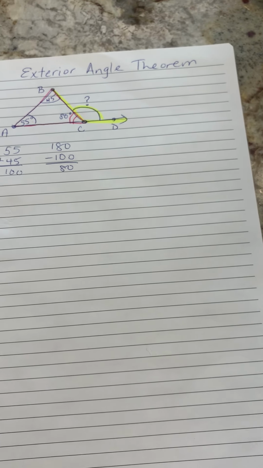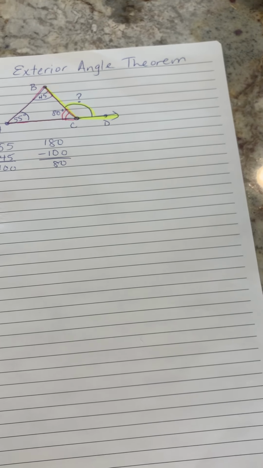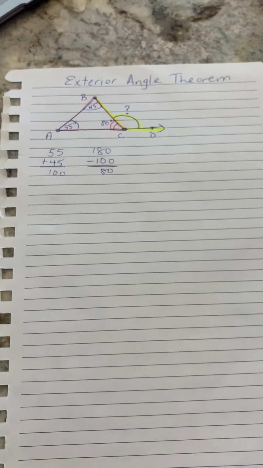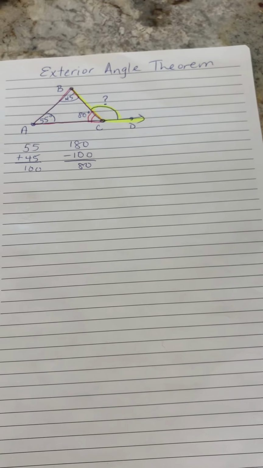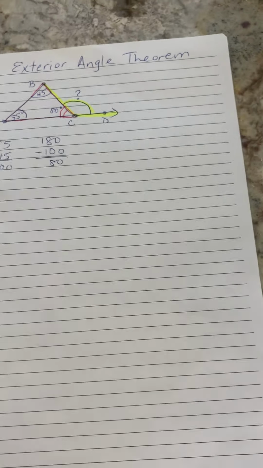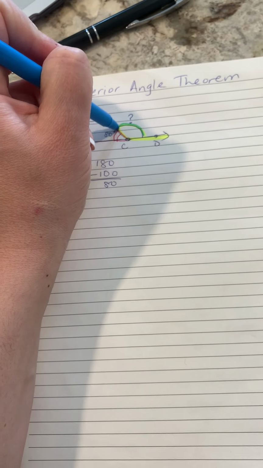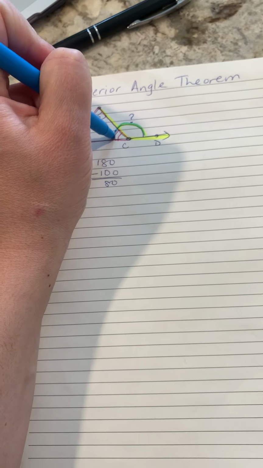So what does that have to do with this exterior angle here? Well, if I notice, this exterior angle is supplementary with the interior angle BCA, which is 80 degrees. I'm going to highlight with my blue highlighter, noticing how this question mark angle and this 80-degree angle make a straight line.